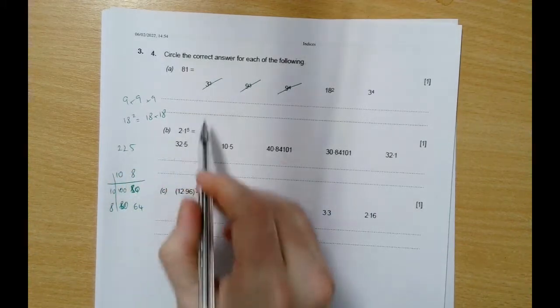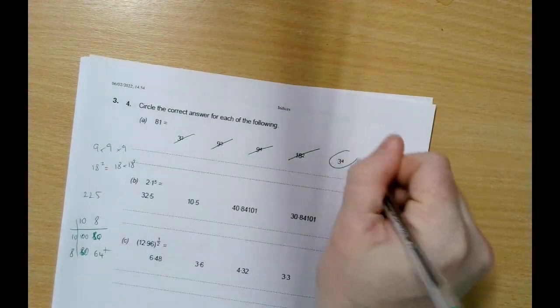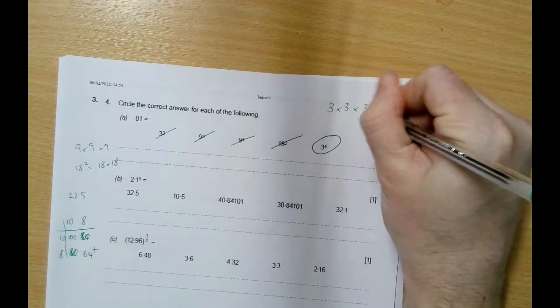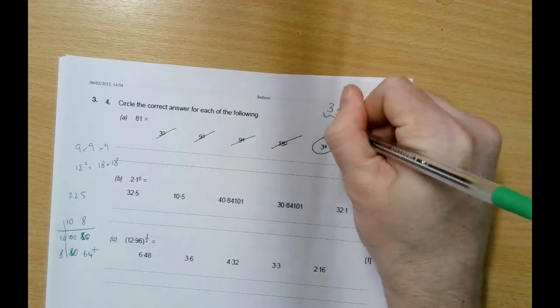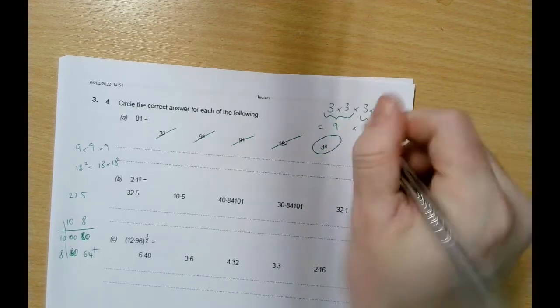Well, that's clearly not going to be 81, that's going to be too big. So again, I can mark that out. So it must be 3 to the power of 4 by definition. And if we just double check that, 3 times 3 times 3 times 3 is what it means. What is 3 times 3? 9. What is 3 times 3? Also 9. We times them, that is 81.